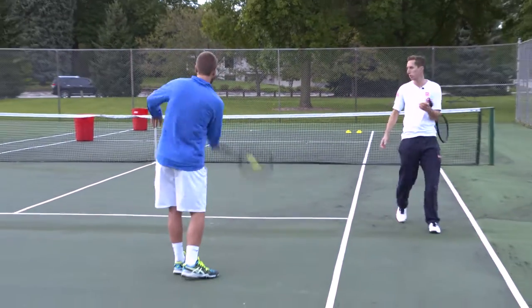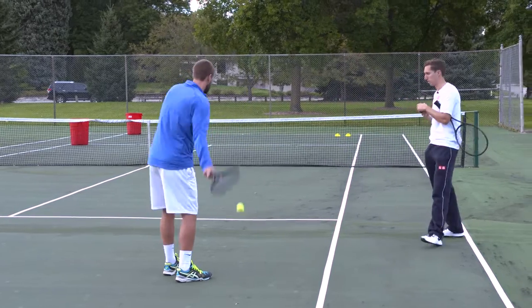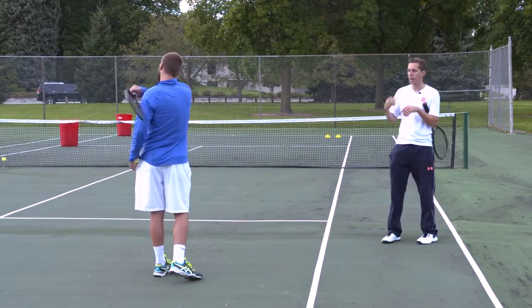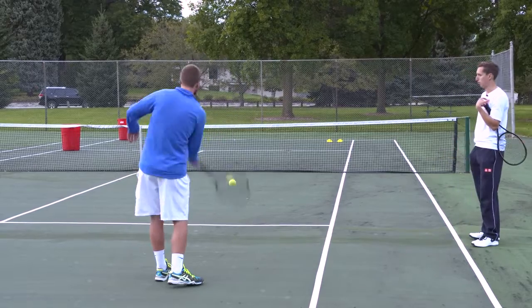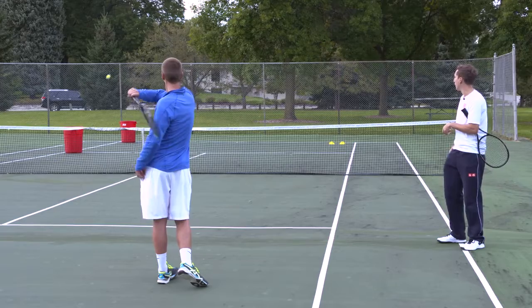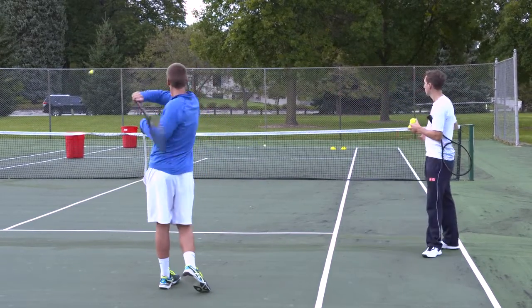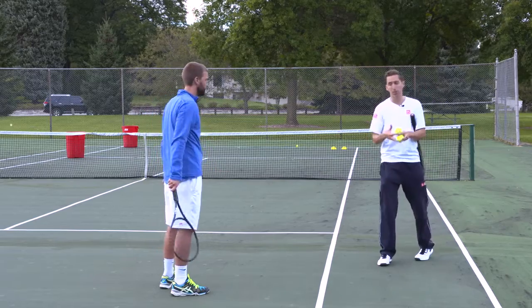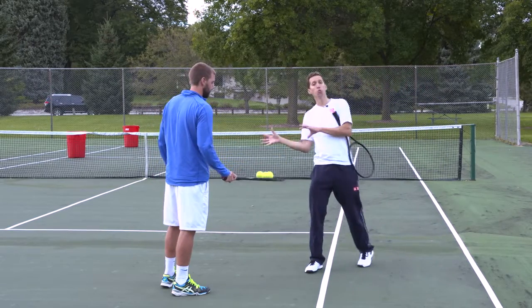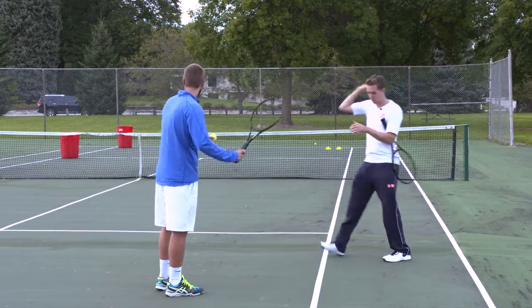So he's going to change the shape a little bit so that the ball is already dropping before it gets to the net. All right, so go ahead and experiment with it. Racket was a little too close on that one. There we go, perfect. So this is the key: the sharper of an angle you hit and the further you are away from the net, the more on your own side of the court the peak of your shot needs to be.